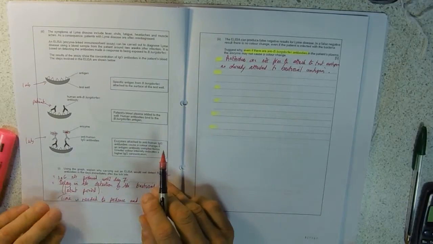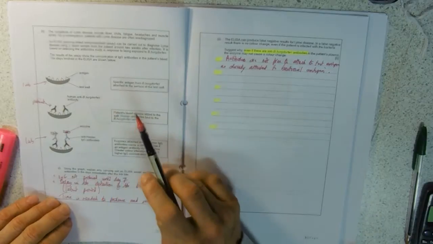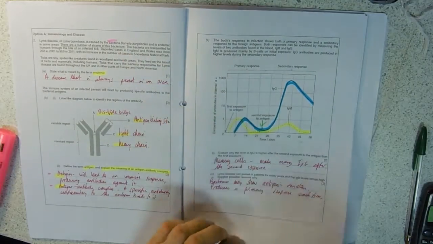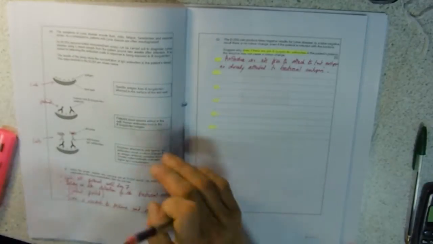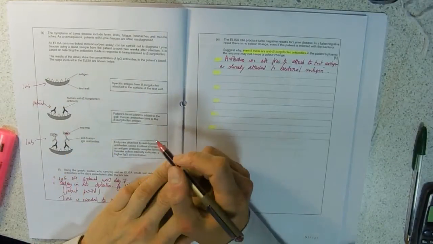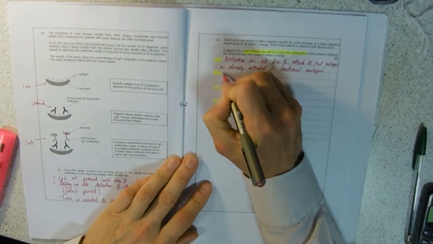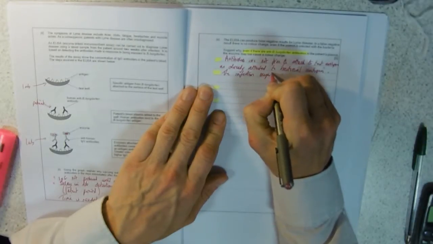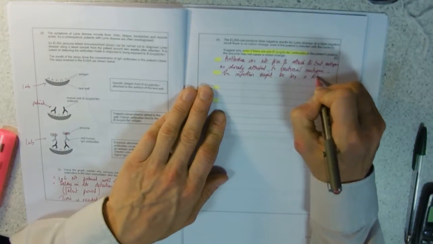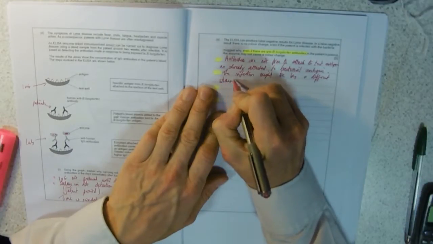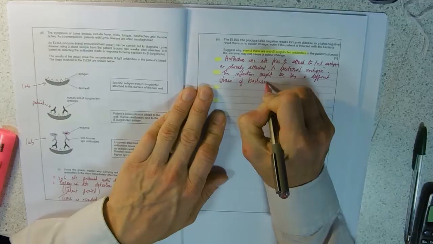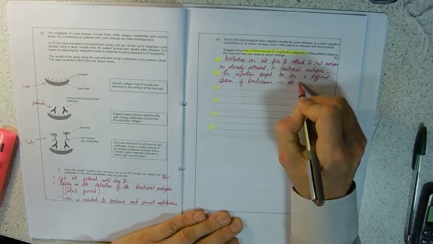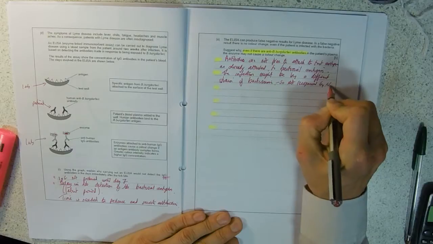Why might the patient be infected but this test doesn't show anything? Well, going right back to the beginning, there are a number of strains of this bacterium. So if it's a different strain, then these antibodies won't show up on the test. So they're different antibodies to the different strain. So the infection might be by a different strain of bacterium. So it mentions a different strain. So not recognised by the test.